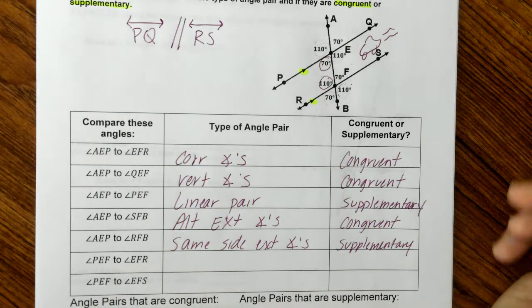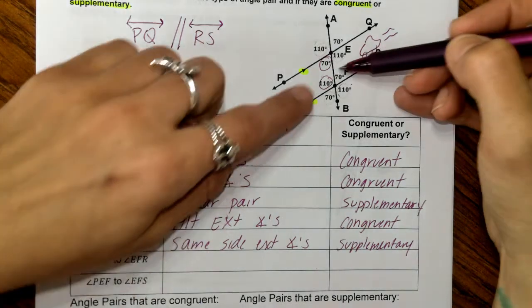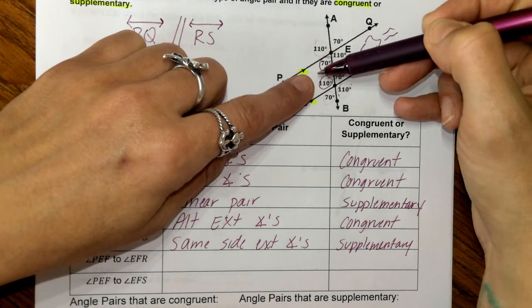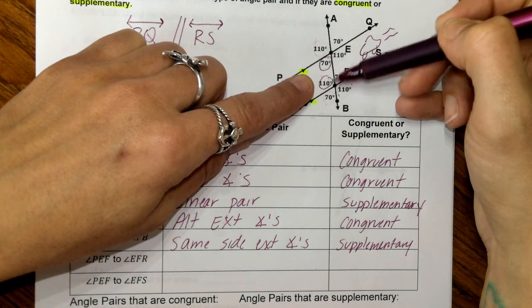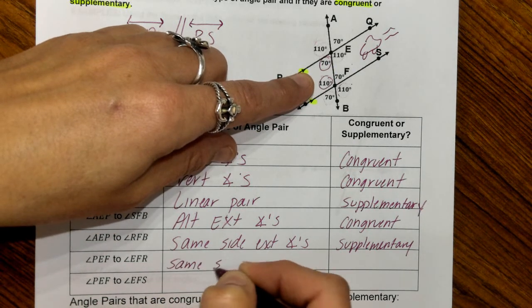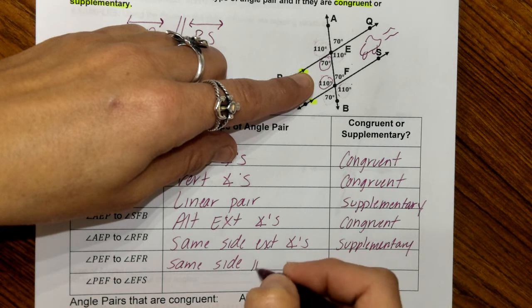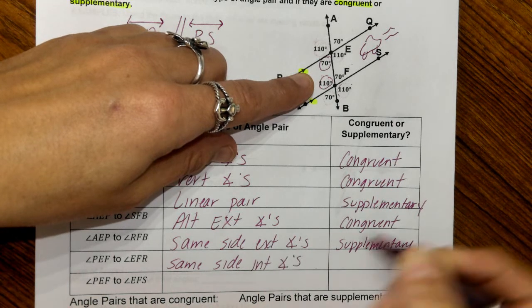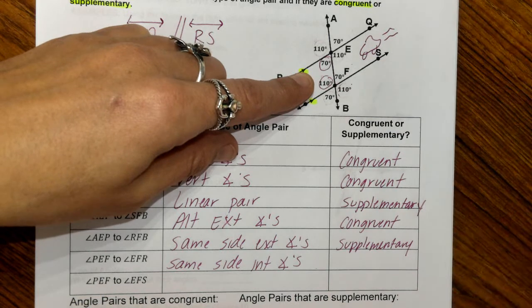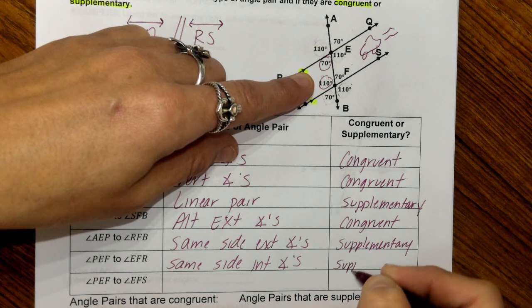Let's check to make sure we don't have one interior and one exterior. I'm seeing that both of these angles are interior, inside that road, making it the same side of the transversal, interior to the road, same side, interior. And we notice that they've got a 70 degree and 110 degree, which add to 180, so these are also supplementary.